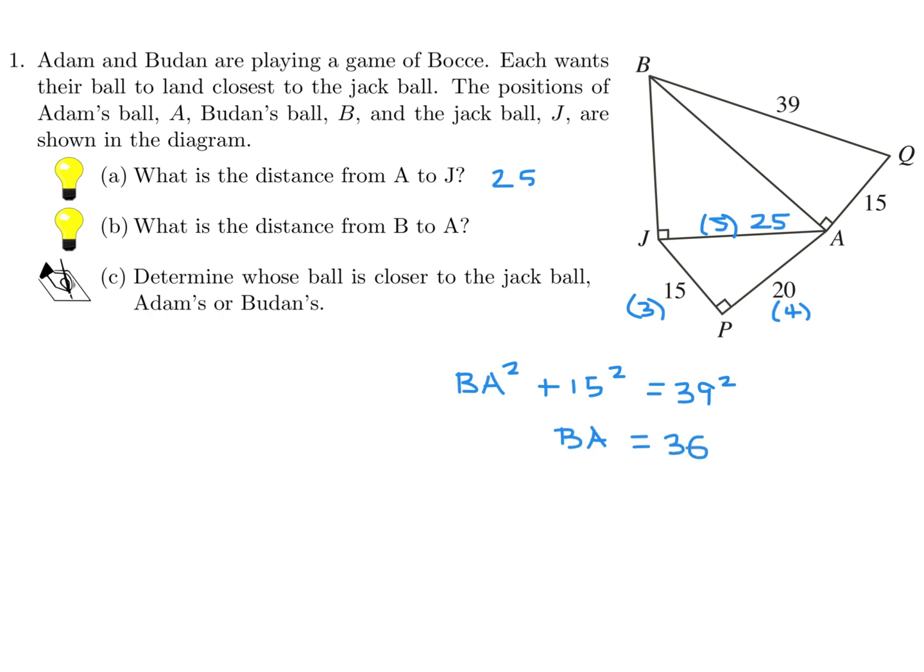Determine whose ball is closest to the jack ball, Adam's or Boudin's. So Adam's ball is 25 away. And then I guess we just have to calculate from B to J. So again, Pythagorean relationship. BJ squared plus 25 squared is AB squared. I guess we have to figure that one out. And we did already. That's 36. So that's 36 squared. And then when you figure this one out, you get BJ is equal to approximately 25.9.